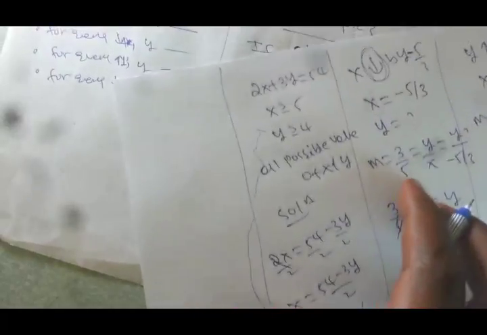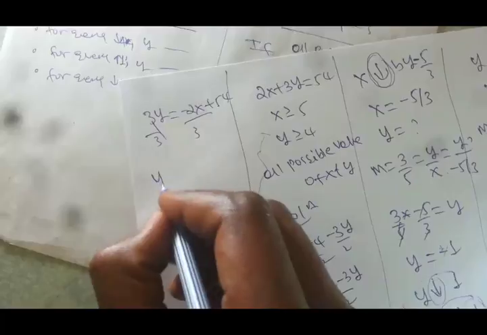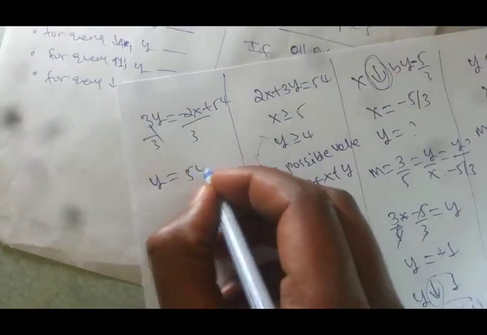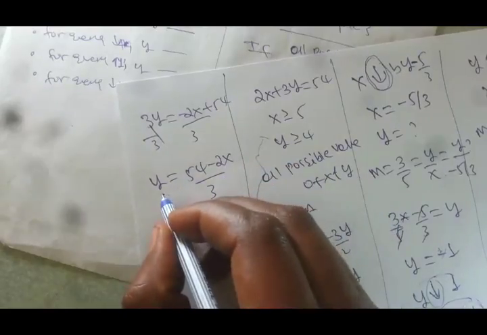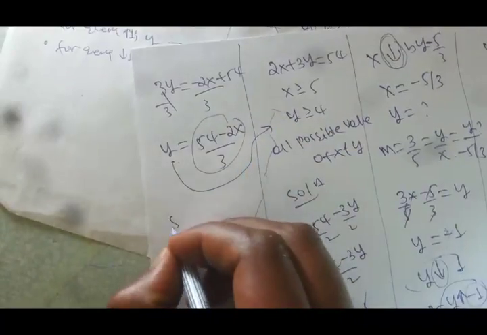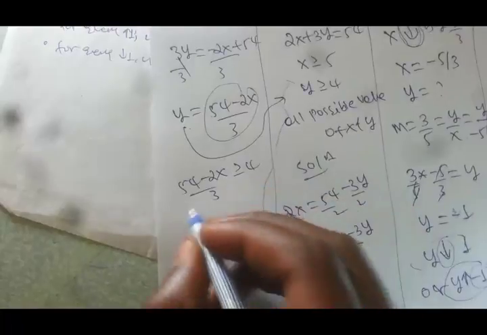To find x, let's make 3y equal to minus 2x plus 54, over 3 over 3. Therefore y is equal to 54 minus 2x over 3. So we have to interchange in terms of y, inserting this value: 54 minus 2x over 3 is greater than or equal to 4.